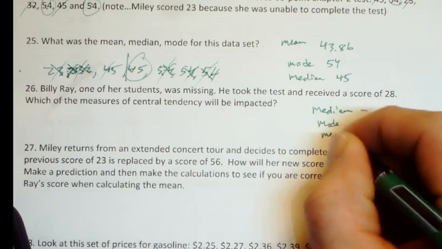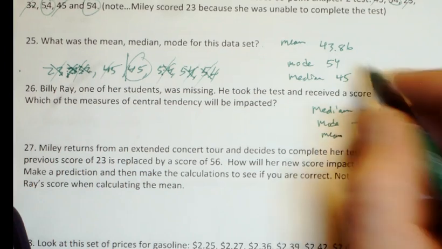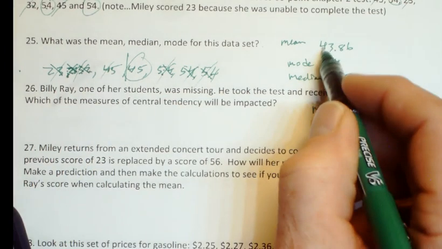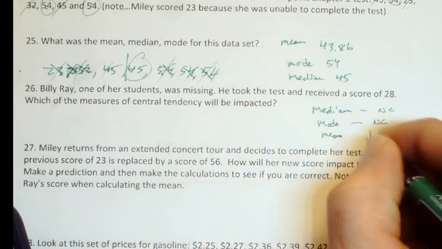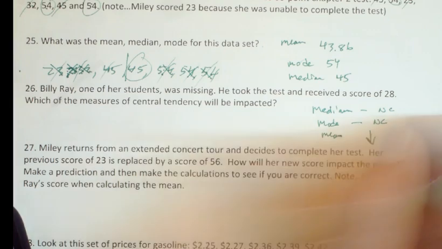The mean, of course, is going to go down, and I don't even need to calculate it. I know that a score of 28 is going to pull that average of 43.86 down, so the mean is going to go down. So that's the only measure of central tendency that will change.